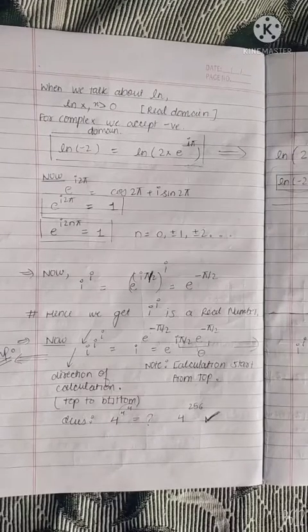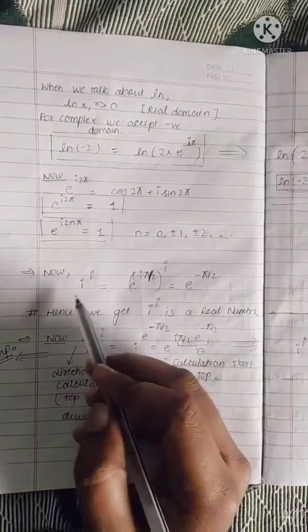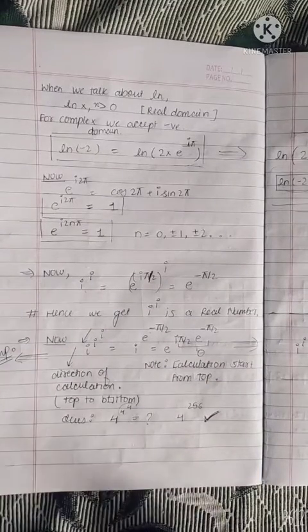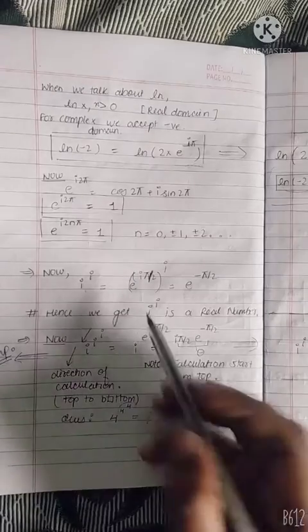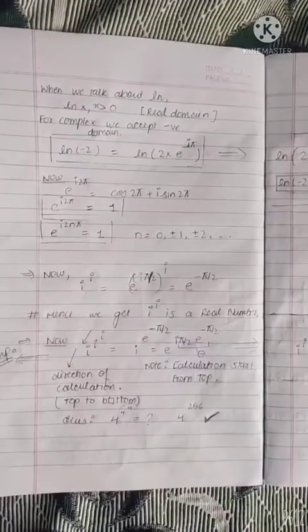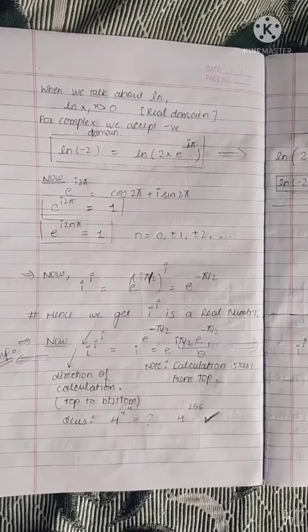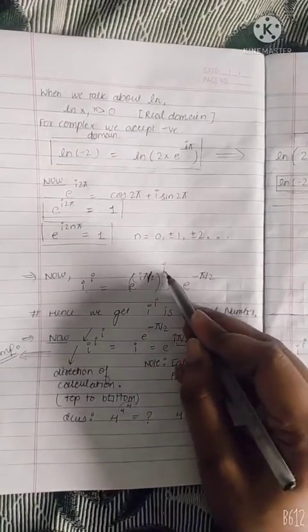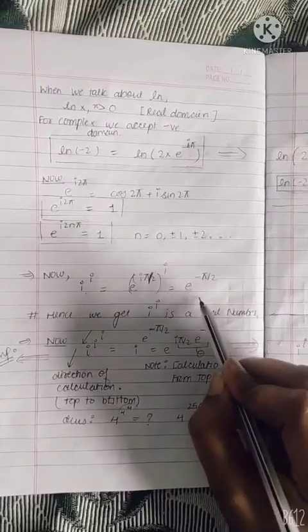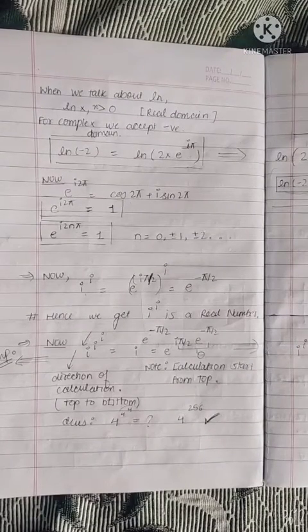After the natural logarithm, here's something important. Now iota raised to power iota. We know iota is equal to e raised to power iota pi by 2. We write it as e raised to power iota pi by 2, the whole raised to power iota. And as the powers get multiplied, iota square is -1, hence iota raised to power iota gives e raised to power minus pi by 2, and here we get that iota raised to power iota is a real number.